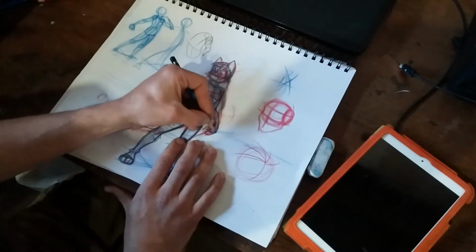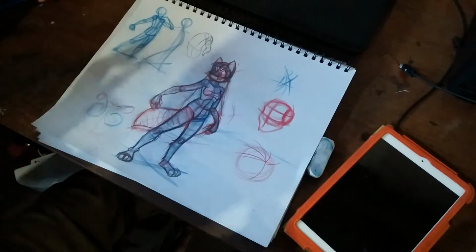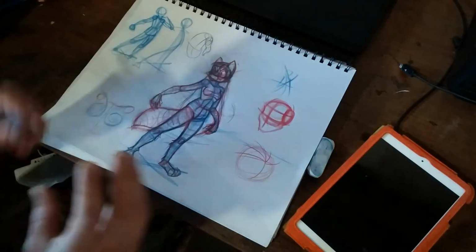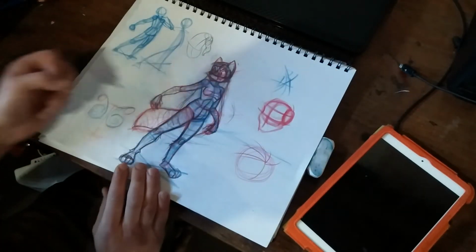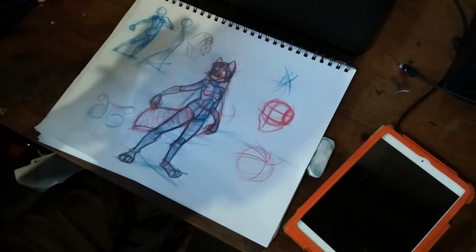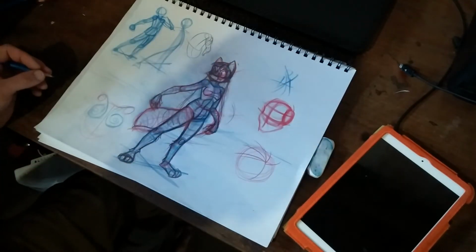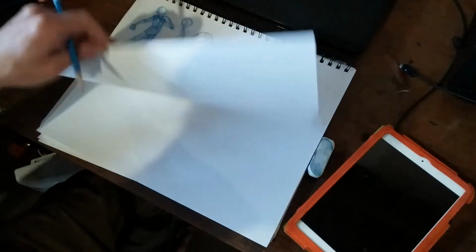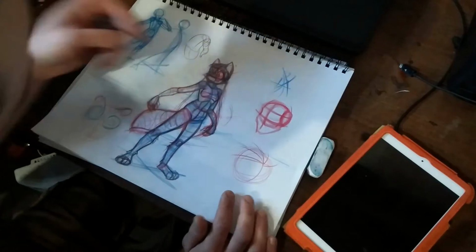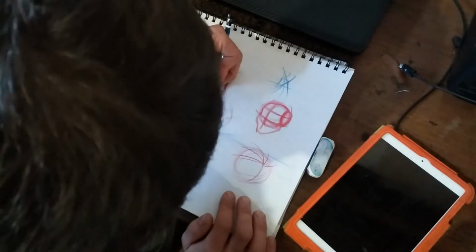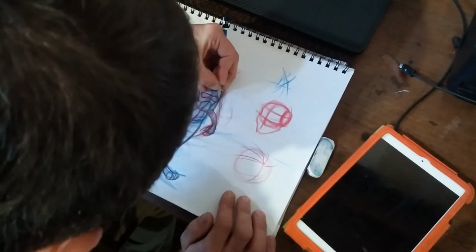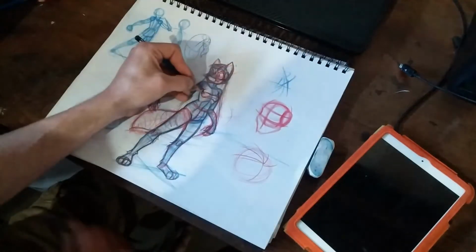yeah. So I'm gonna stop this drawing at this point, because if I go any further, I'm gonna have to erase it back and probably trace it, just because the paper is starting to get very, very worn thin. It's because I'm very, very heavy-handed.